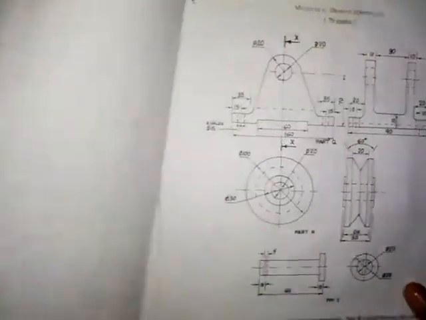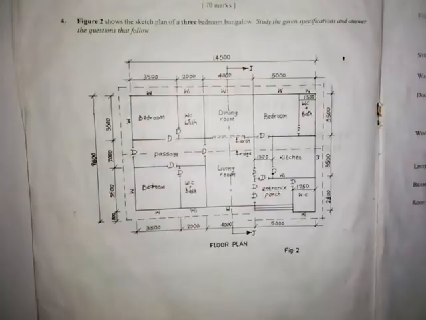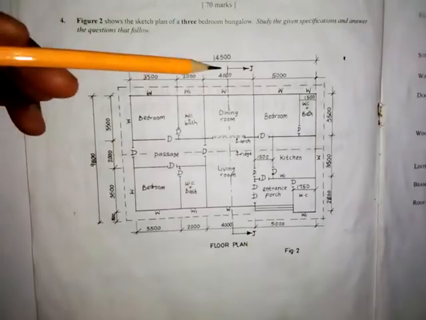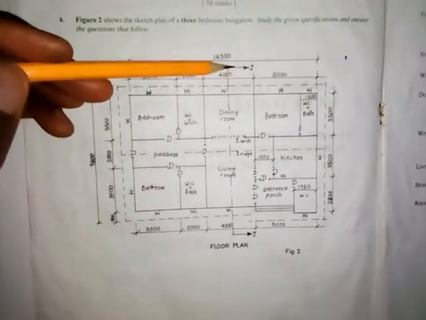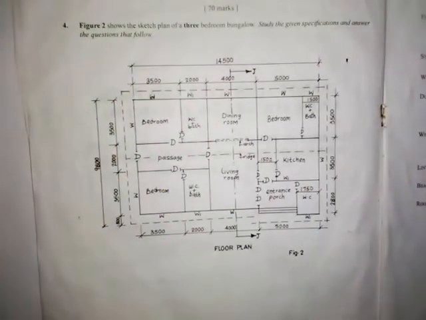So question B, as you can see, that's what we are using. Question B, we have to draw to a scale of 1:50 the sectional view of JJ. And where is that? If you look at this building plan very well, you see that we have this cutting plane. This line is the cutting plane JJ.